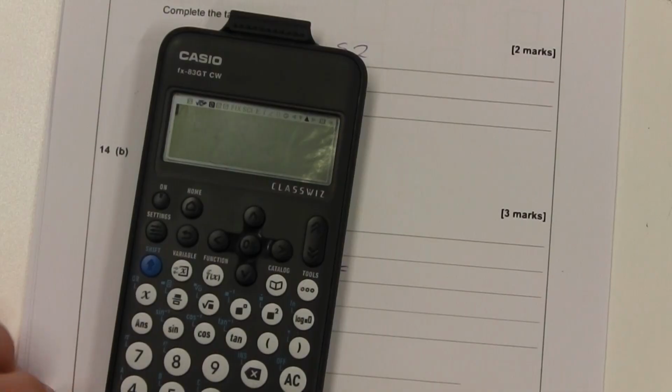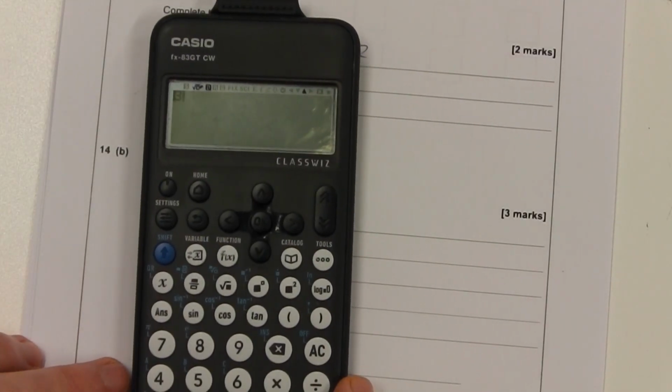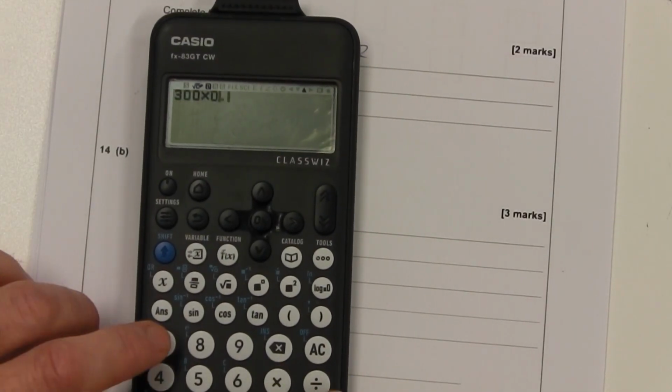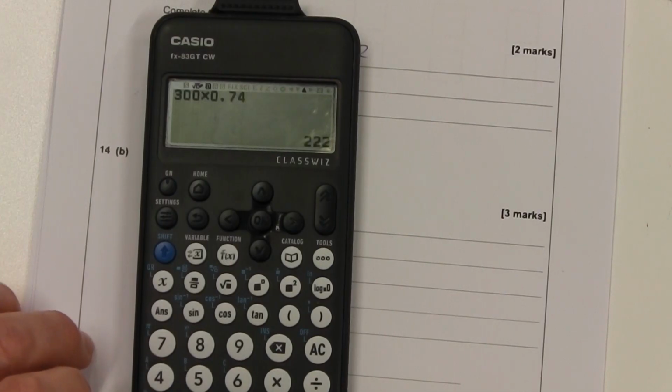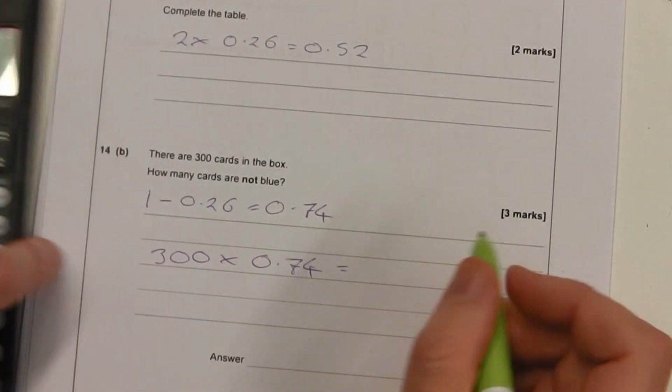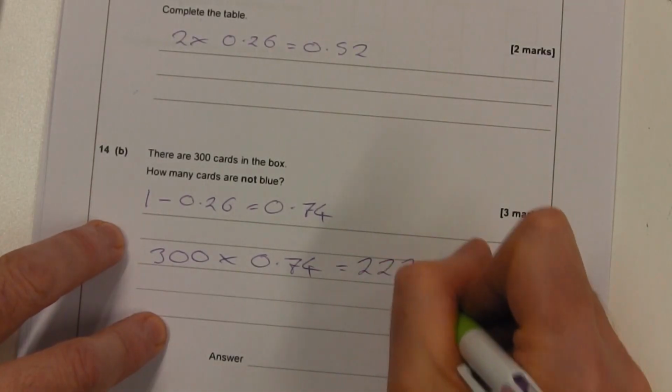And let's clear that off. So we do exactly as we said, 300 times 0.74, and that gives me 222, and that is my answer.